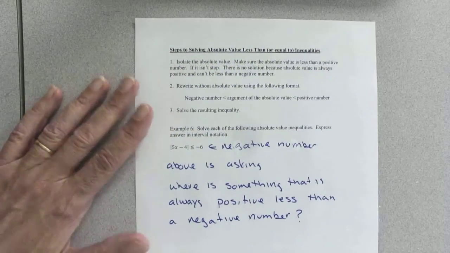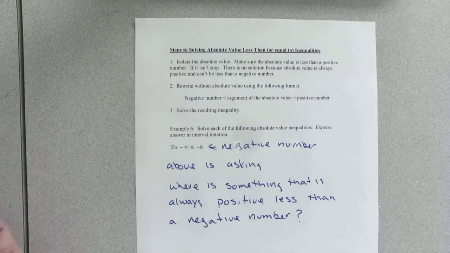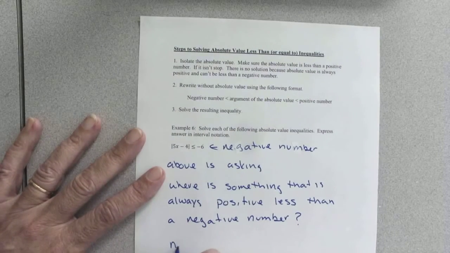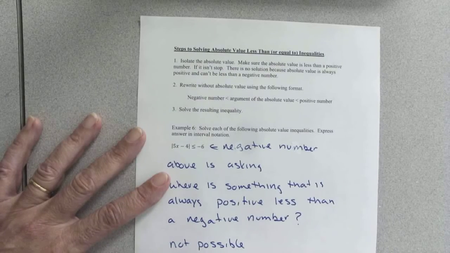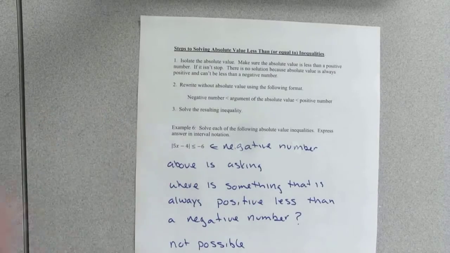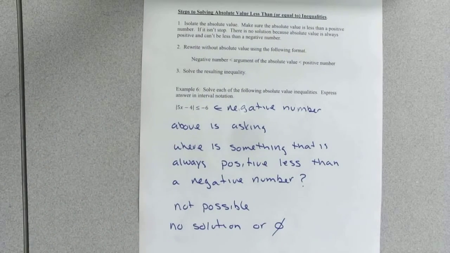Well, positive things are never less than negative numbers. Positives are always greater than negatives, always. This is not possible, and so this has no solution, or if they use the fancy little symbol, the empty set. Again, you just have to think before you leap.